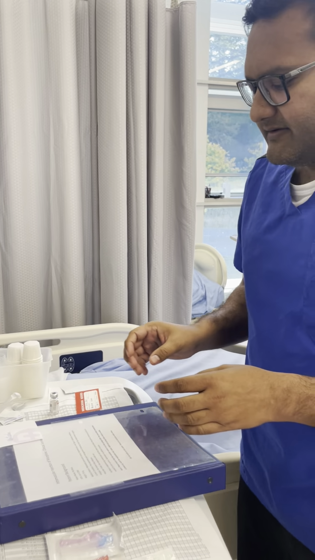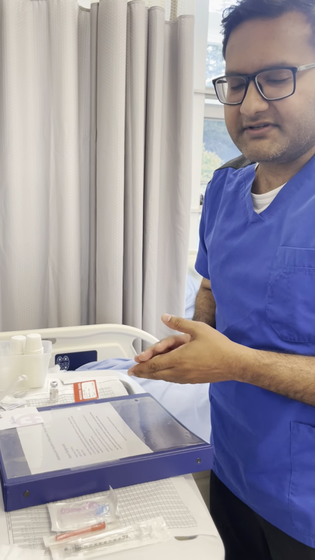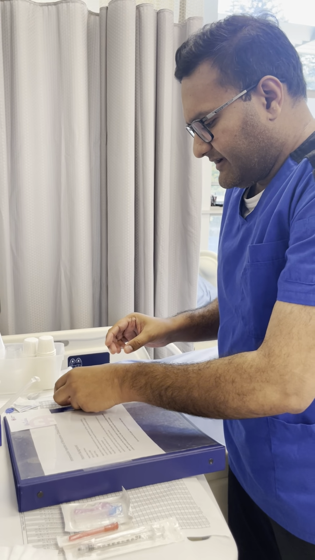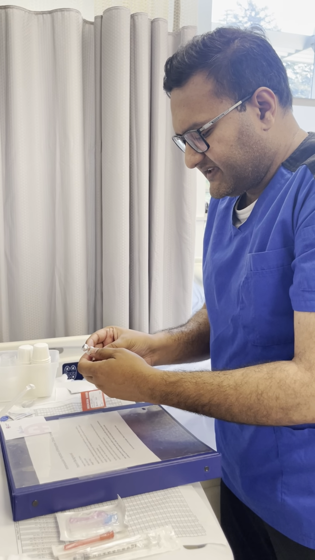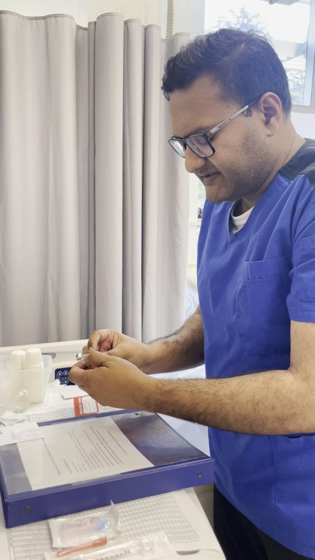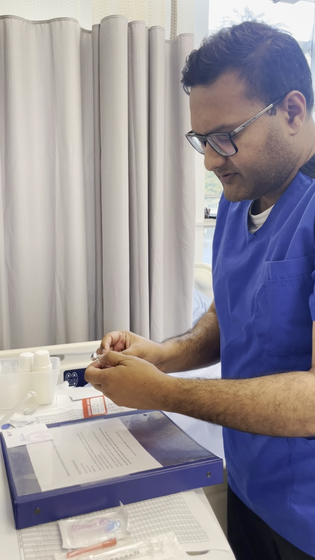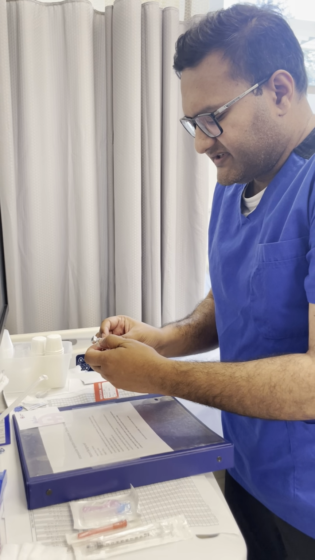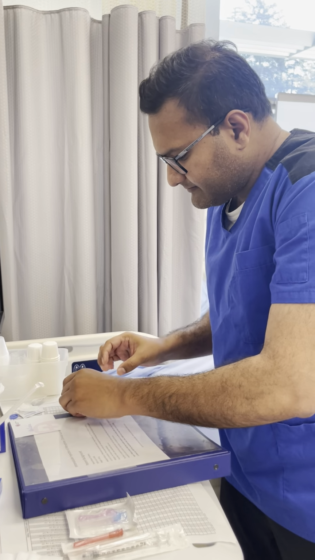Naturally, I will not try to blow on it as I will try to control the asepsis. I will now perform my second check. Again, the right patient, right medication, right route, right dose, and right time.